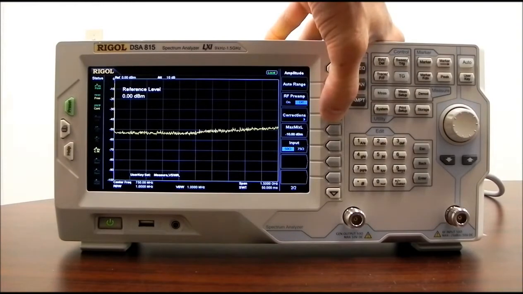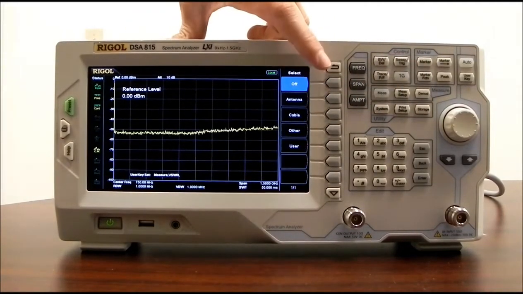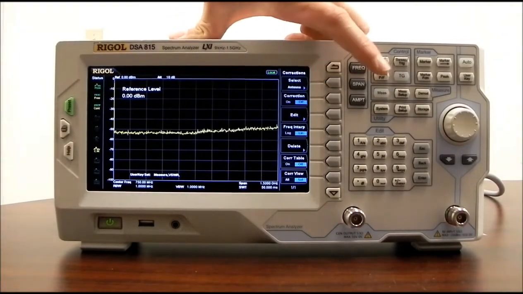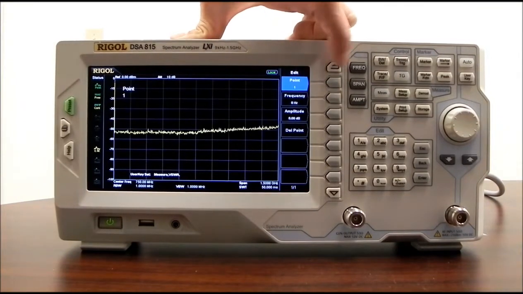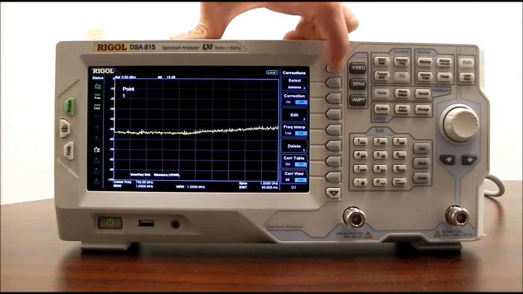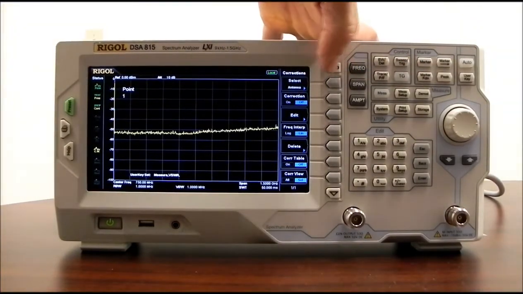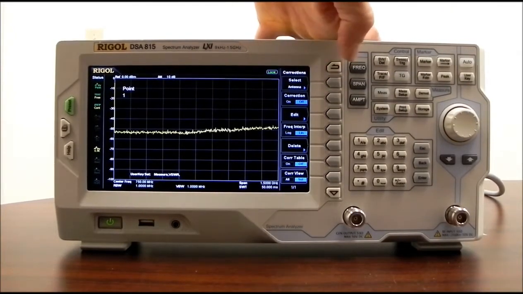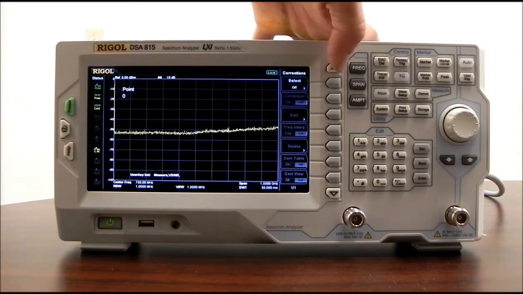We also have correction factors. I'm just going to enable those. They allow us to, let's say we have an antenna that has gain or loss in a particular frequency range. We can then select antenna and we can edit and enter those frequency values and their amplitudes so that you can auto-correct for any changes for the cabling or antenna or any other elements that you may be testing. You can add or subtract those values directly on the display by using the correction values, which can be extremely helpful as well.